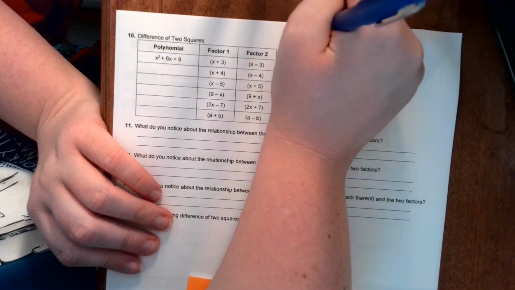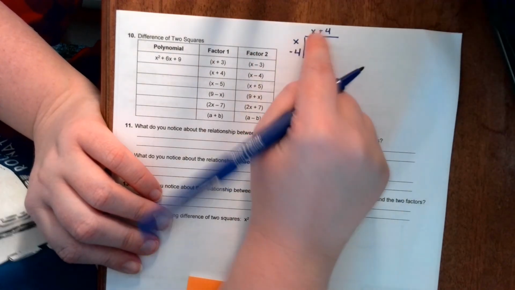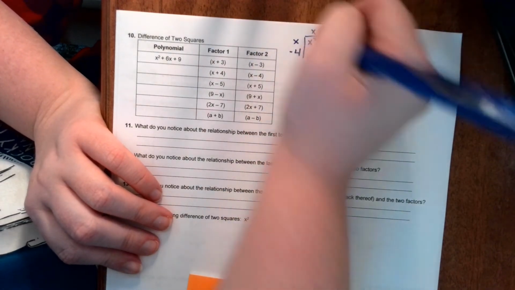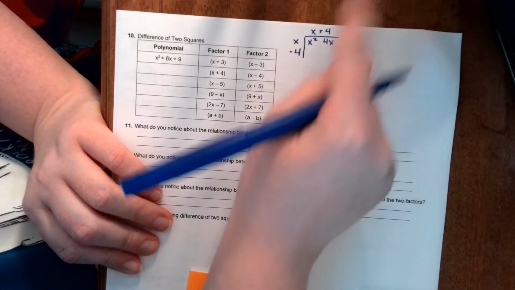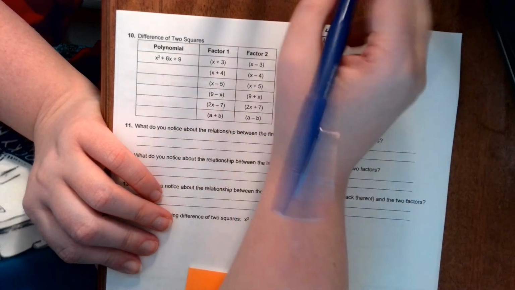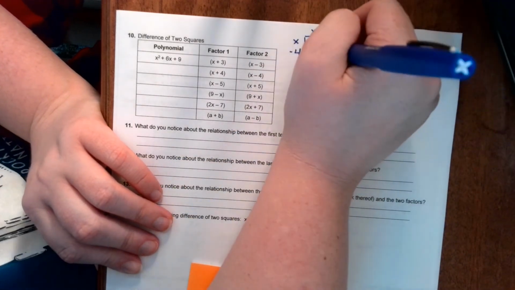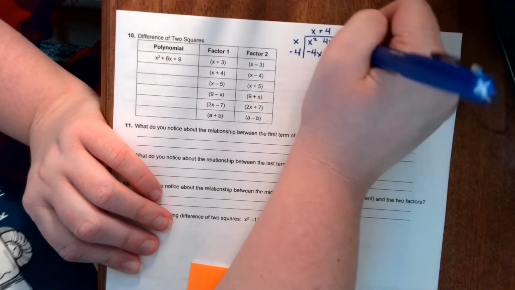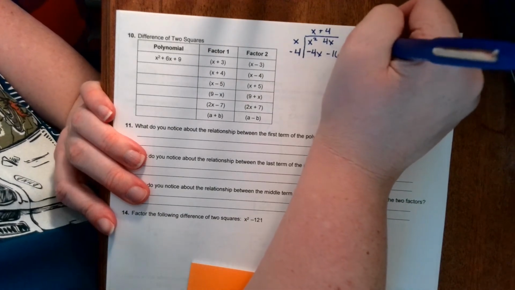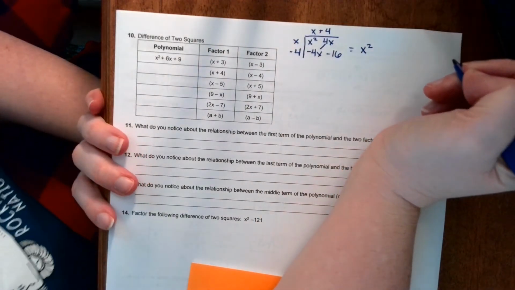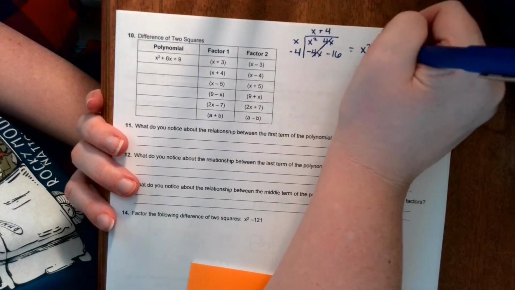So we'll do x plus 4 here, x minus 4 here. So x times x is x squared. X times 4 is 4x. X times negative 4 is negative 4x. Negative 4 times positive 4 is negative 16. So let's combine our like terms and see what happens. We're left with x squared. Now 4x and negative 4x cancel out. And then we just have minus 16.